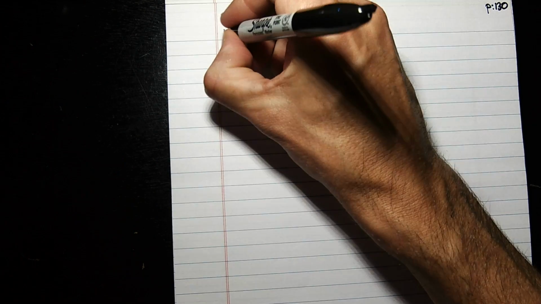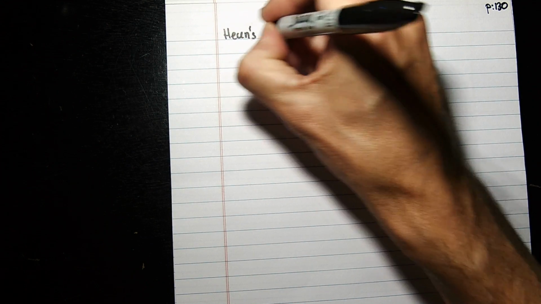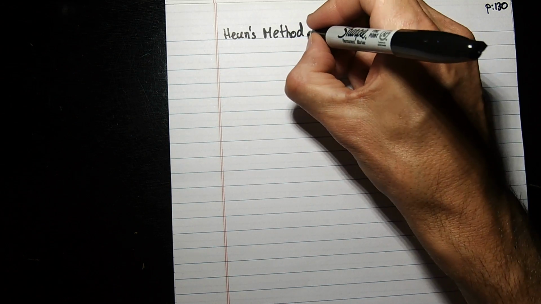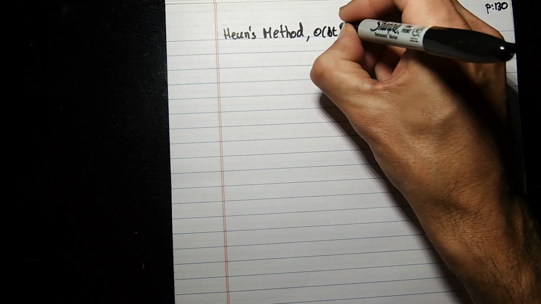It will be page 130. The other one is Heun's method, and this one also will be accurate to the order delta t square.